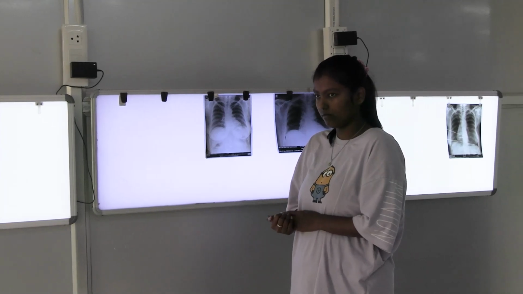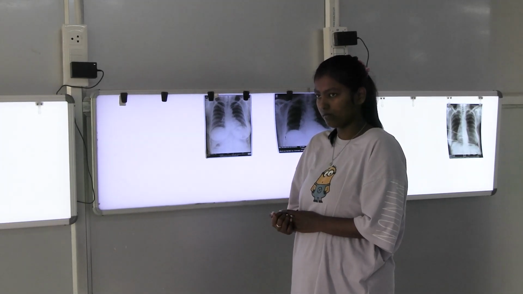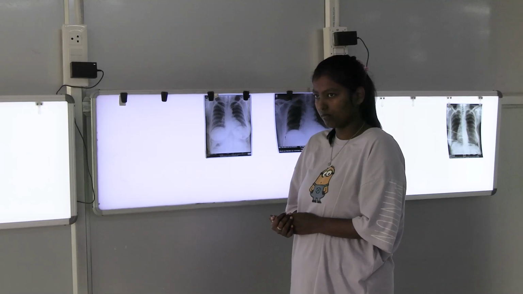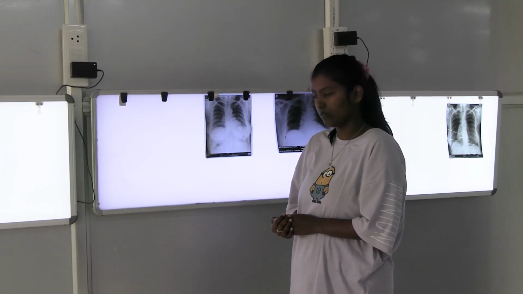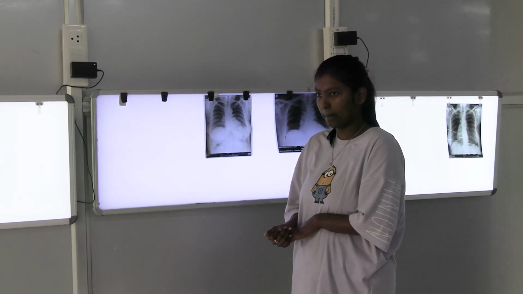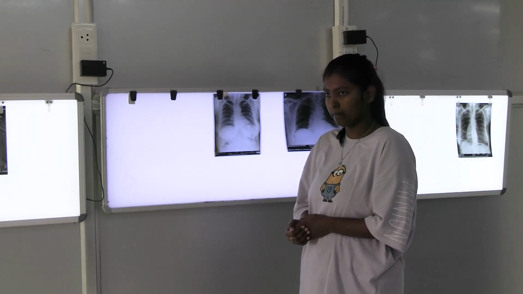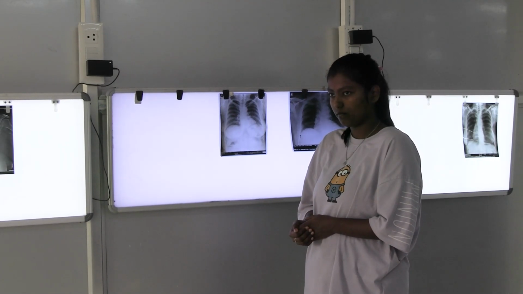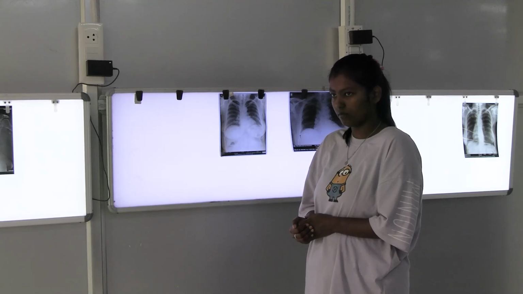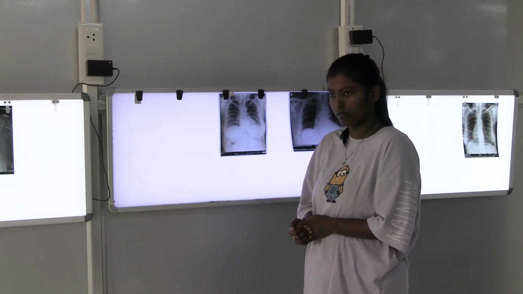If it is not penetrable or hardly penetrating, it makes dead-end shadows or ivory white shadows, like bones. So depending on the penetrability of the X-rays, we get three kinds of shadows: full penetration, partial penetration, and no or least penetration.